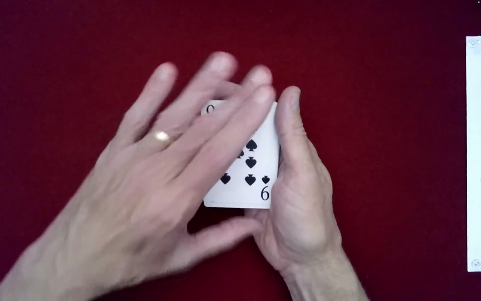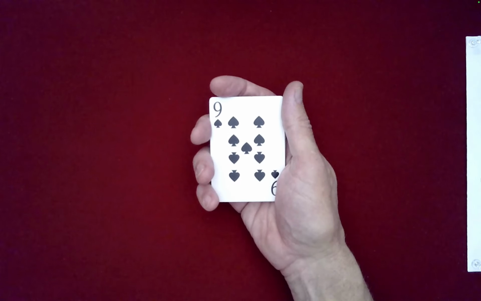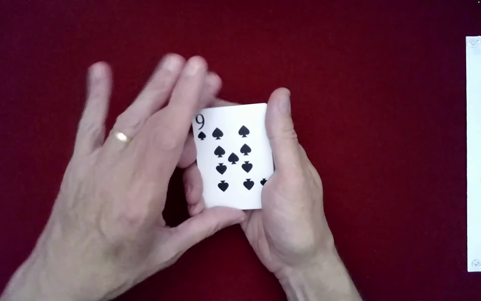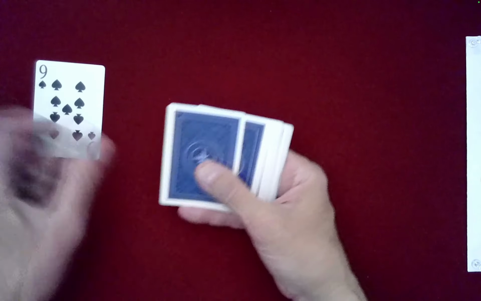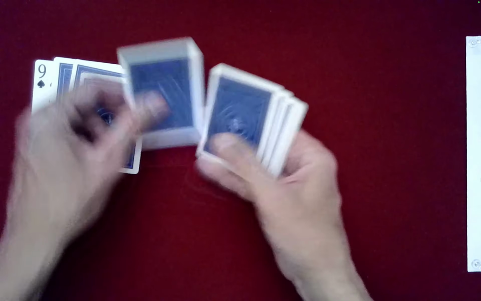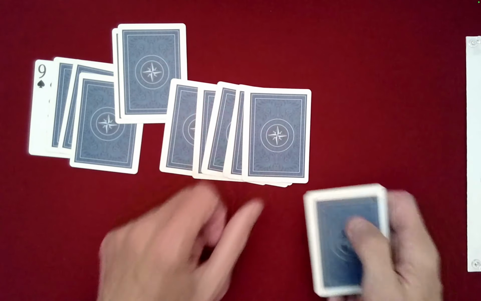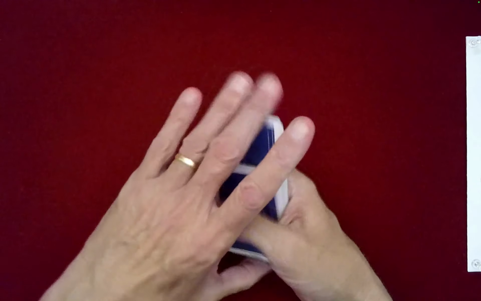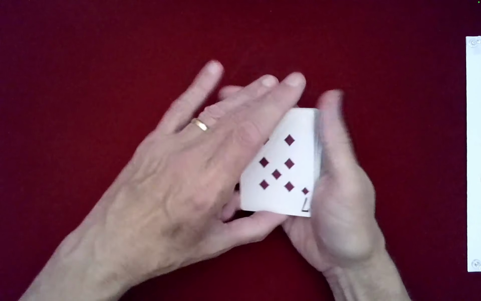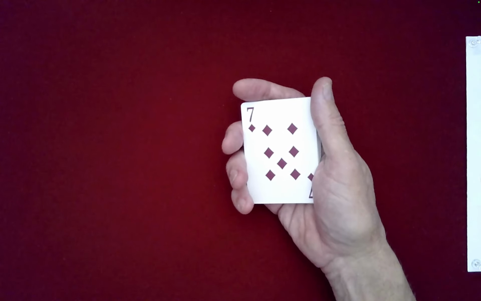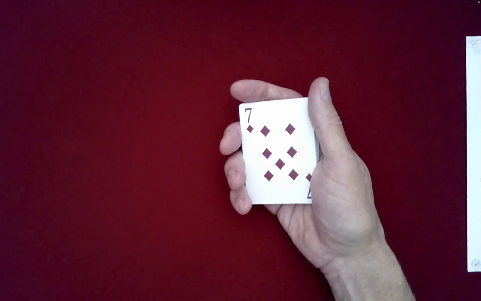So we're going to turn over the top card, and we're simply going to spell out the name of that card and drop the rest on top. So N-I-N-E-O-F S-P-A-D-E-S. Drop the rest on top, bring those together. We continue doing this until we arrive again at another up-facing card from one of our previous spellings.